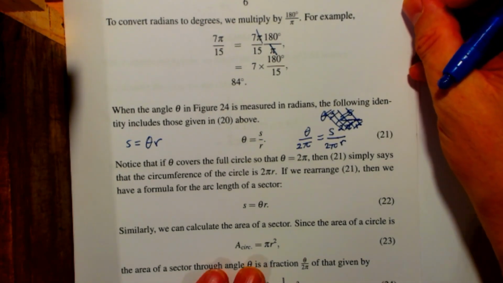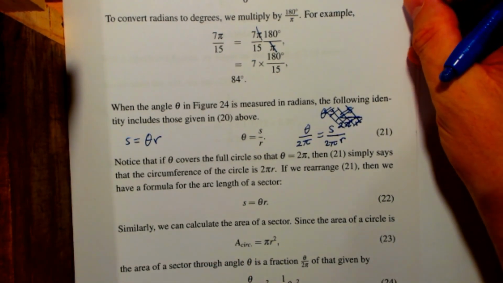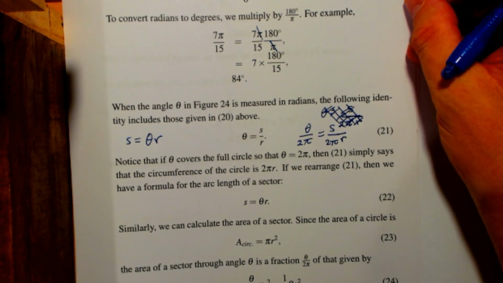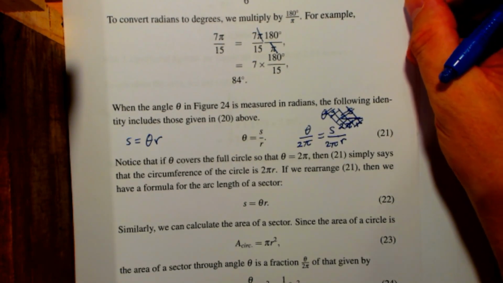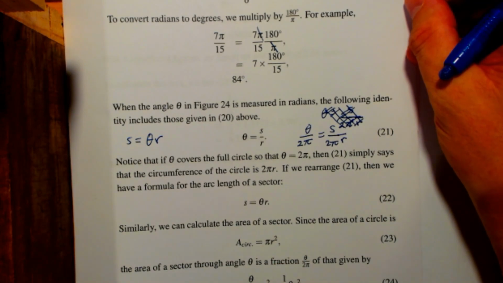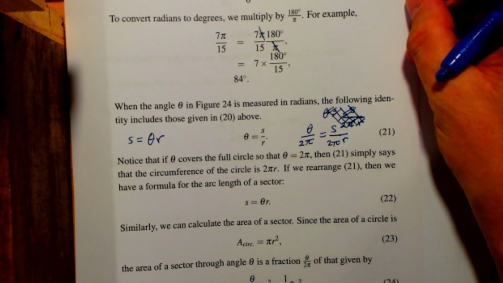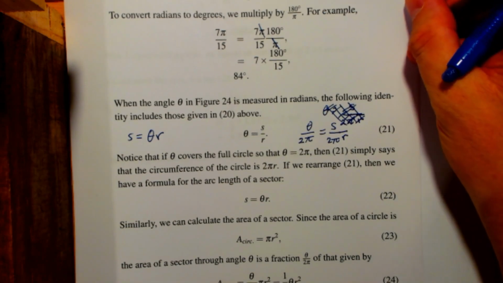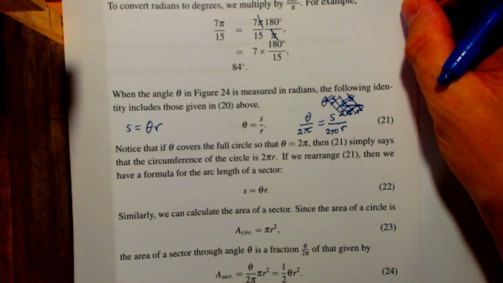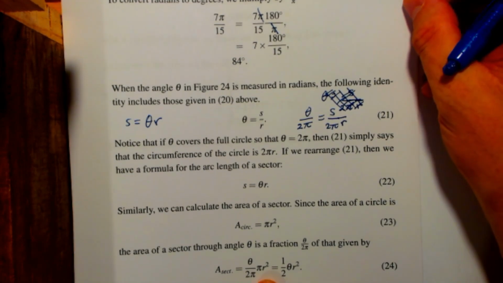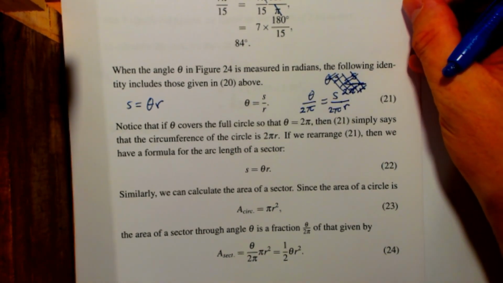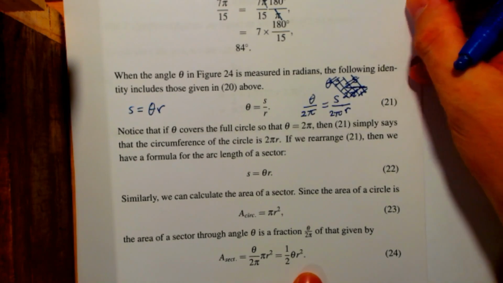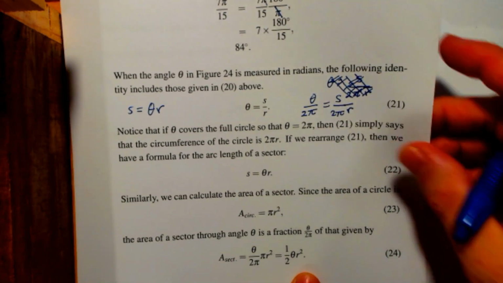Now the area of the circle is pi r squared. The area of the sector through an angle theta is a fraction, theta on 2 pi, of that, given by theta on 2 pi of pi r squared. And we cancel the pi and we get 1/2 theta r squared for the area of the sector.